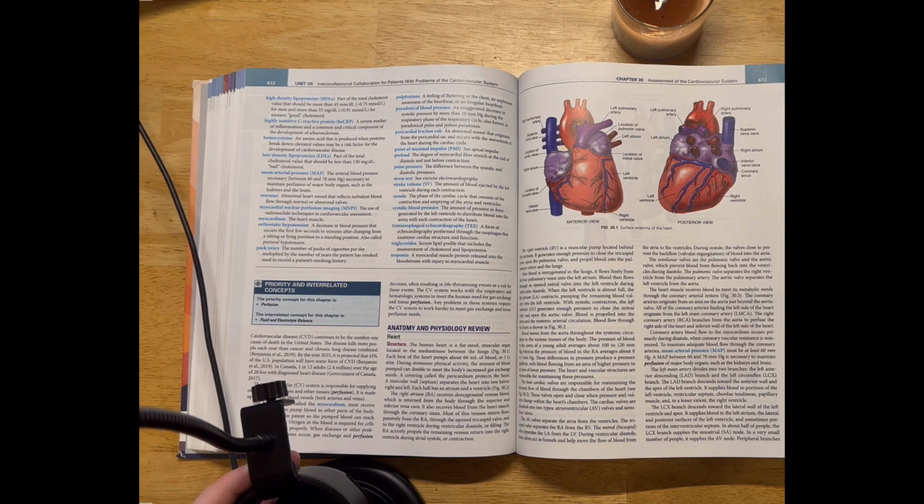A muscular wall, or septum, separates the heart into two halves, right and left. Each half has an atrium and a ventricle. The right atrium receives deoxygenated venous blood, which is returned from the body through the superior and inferior vena cava. It also receives blood from the heart muscle through the coronary sinus.